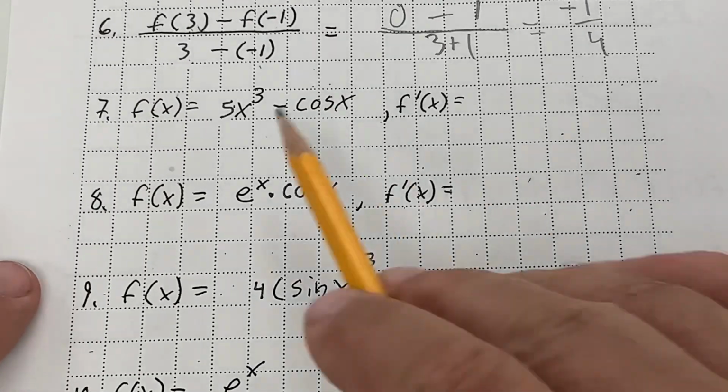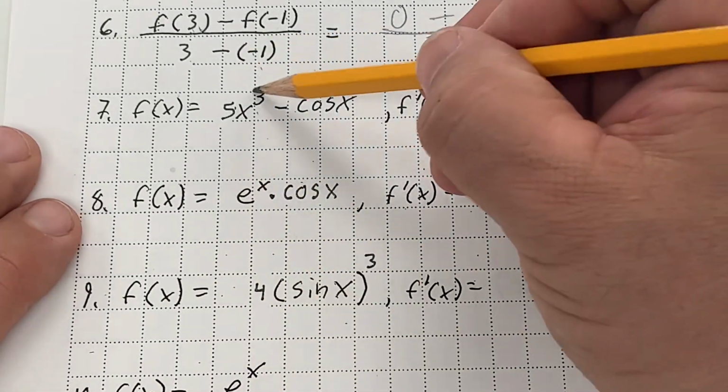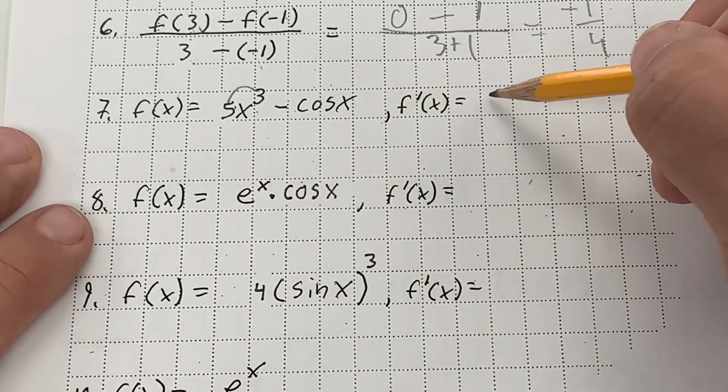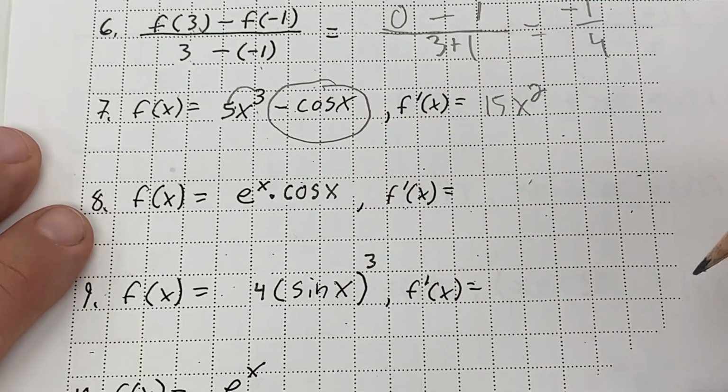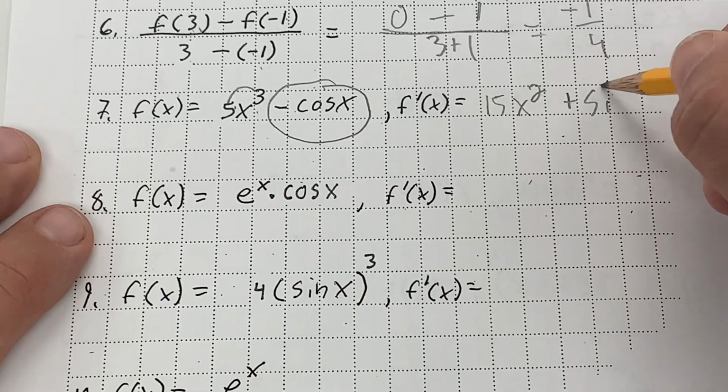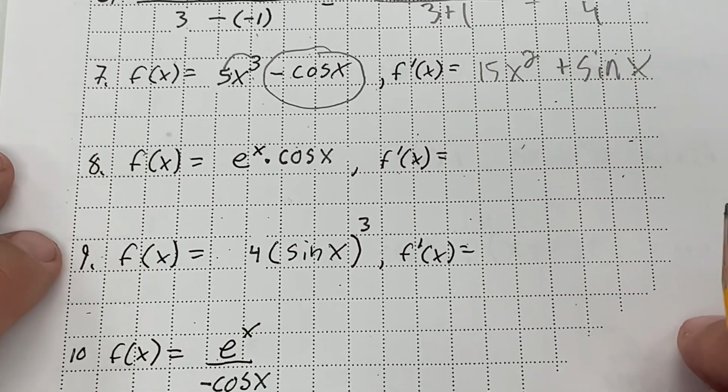Okay, find the derivative. So number 7 is just the power rule. So 3 times 5x, that would give me 15x squared. And the derivative of negative cosine is going to be positive sine. So plus sine x.